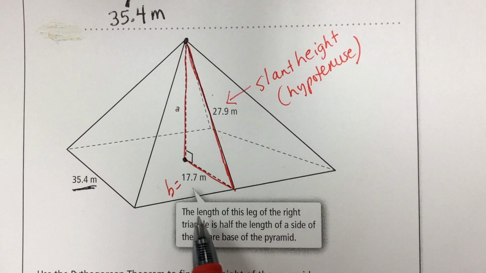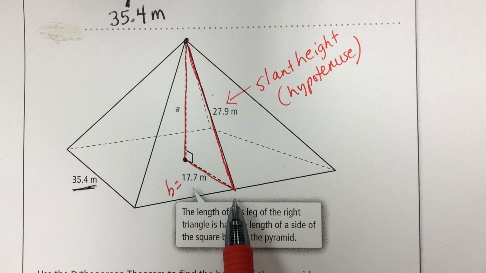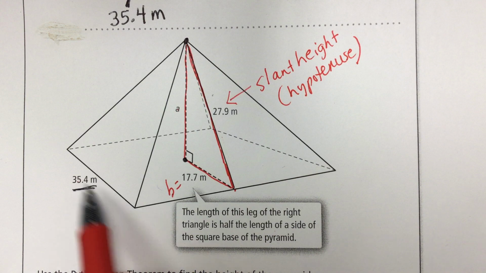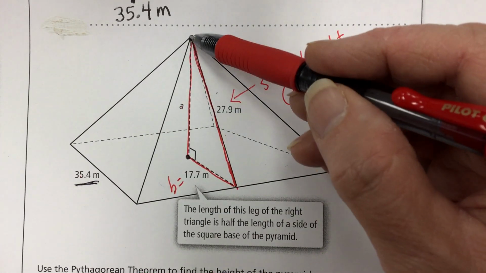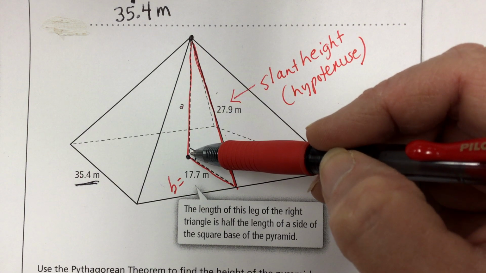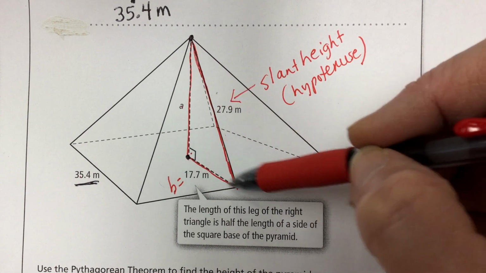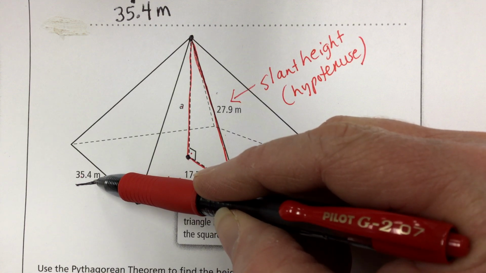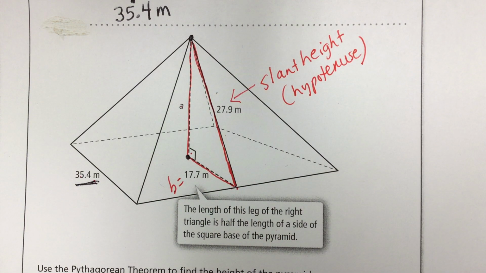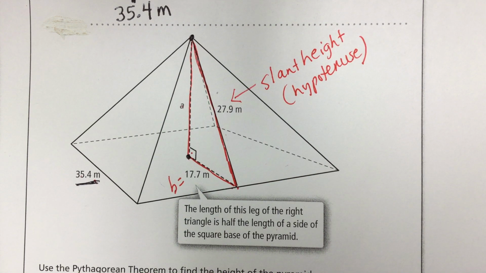It tells you the length of this leg of the right triangle is half the length of the side of the square base. So when you have a square base and you're trying to find the height of the pyramid, the leg that is formed here is always half the length of the side of the base. So we're going to use the Pythagorean theorem to help us find the height of this pyramid.